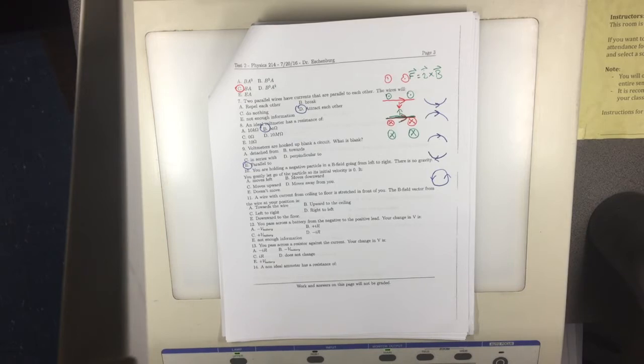So if I gently let go of this particle and its initial velocity is 0, what's the force on the particle? Kind of a trick question.